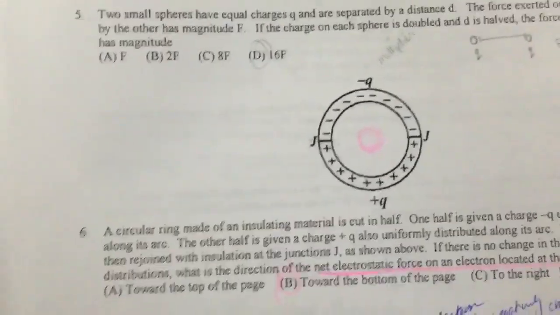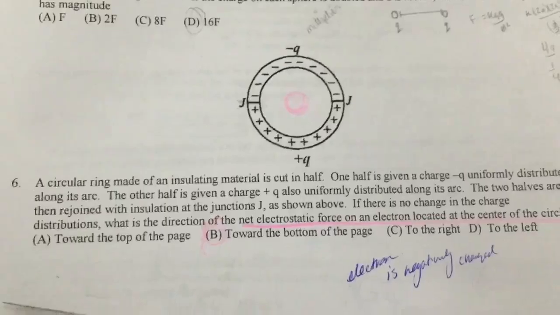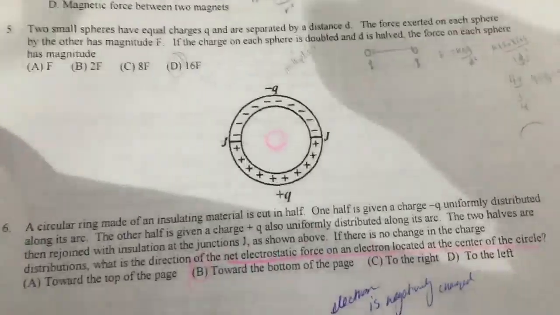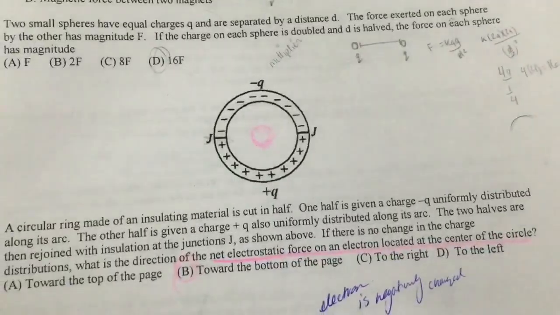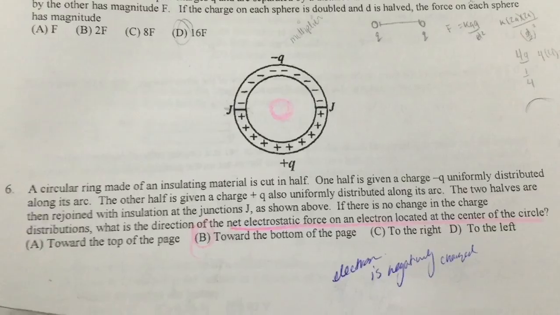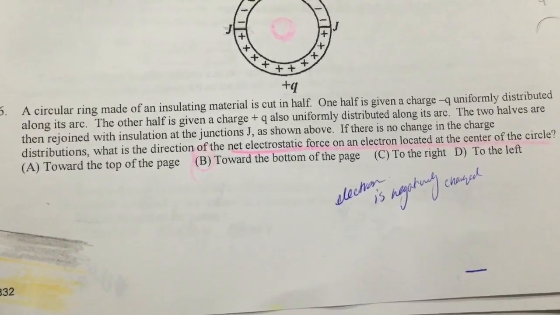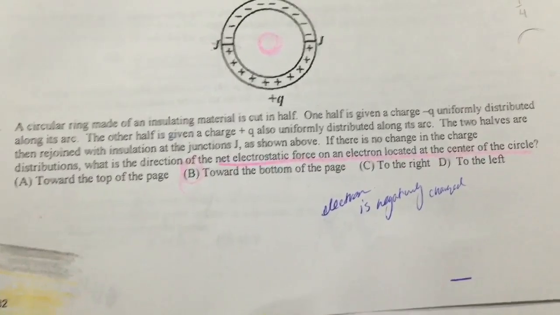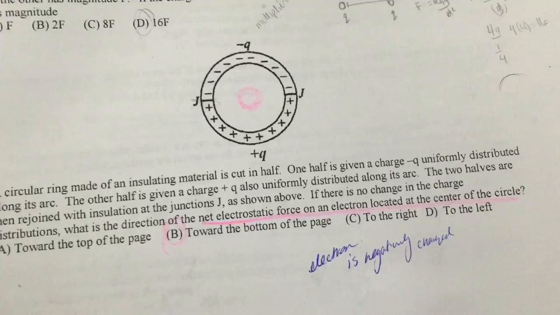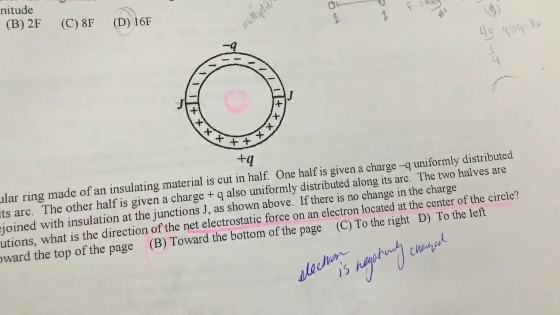So I drew an electron in the center of the circle. An electron is negatively charged, so it would move towards the positive end of the ring. So the answer is choice B, towards the bottom of the page. It would repel from the negative q side because the same charges, both negative, wouldn't attract each other.